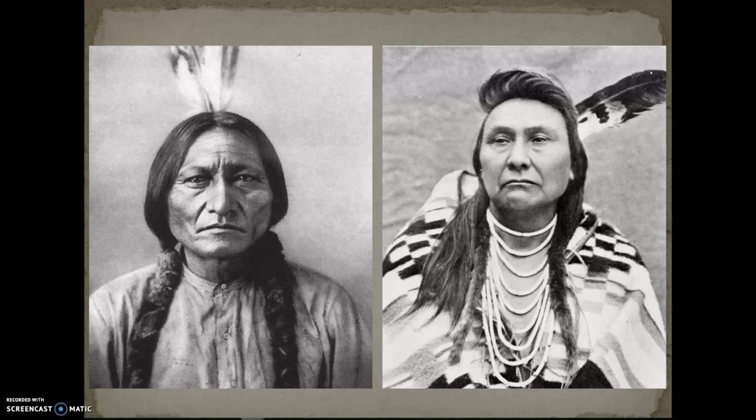The gentleman on the right is Chief Joseph of the Nez Perce Indians. The Nez Perce kind of tried a different tactic, which was to adopt a lot of the white ways. Many of them had converted to Christianity, and they were renowned horse and cattle traders. So they had adopted a lot of economic and cultural ideas from white America.